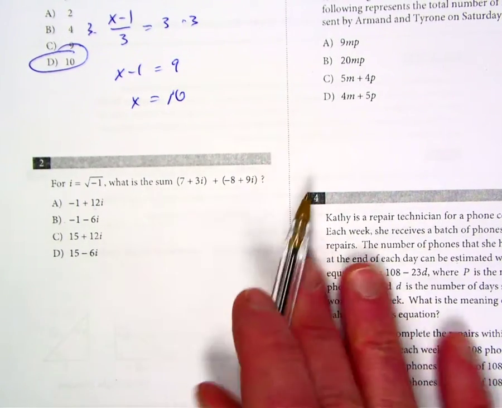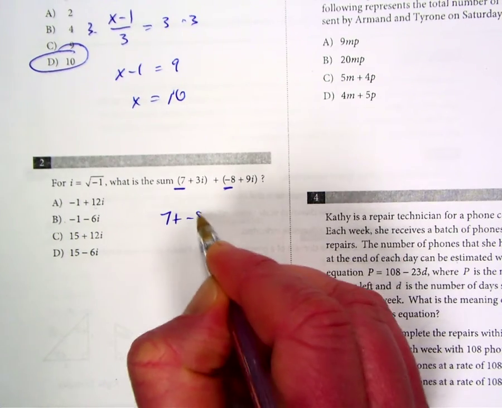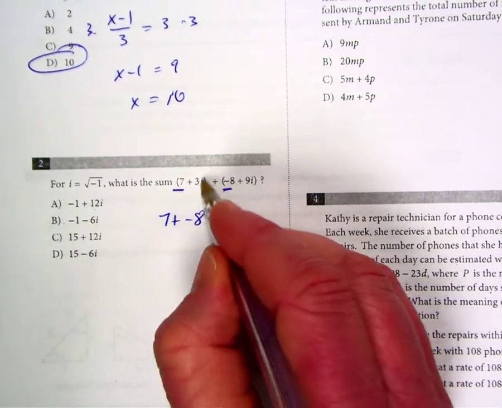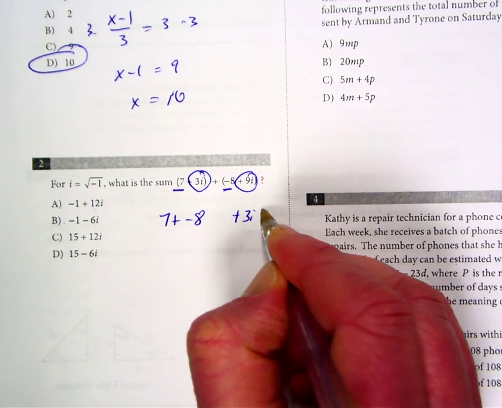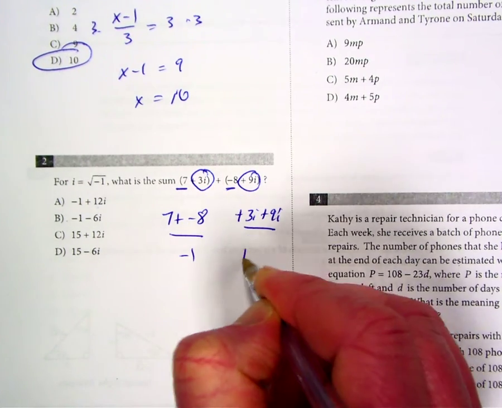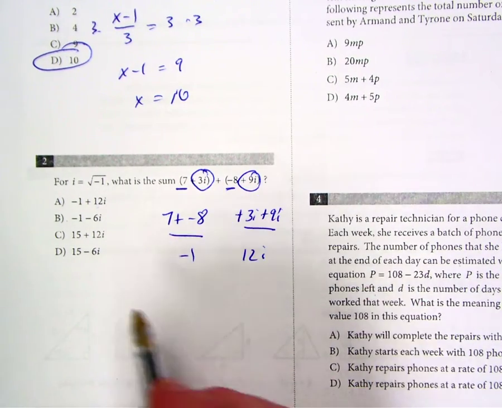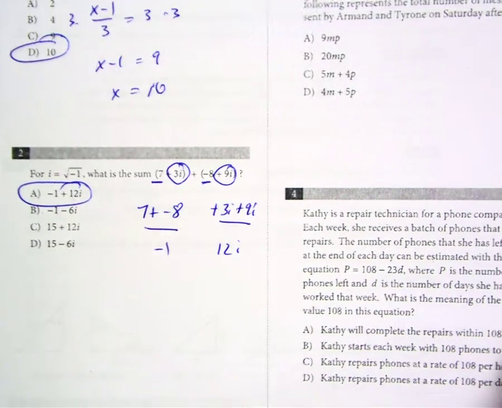I equals negative 1. Square root of negative 1. What's the sum of these? This is a like terms question. 7 plus negative 8. And 3i and 9i is 12i. So we're adding the like terms together. That's 12i and negative 1, and they cannot be combined. Correct answer is A. Mark them as you go.